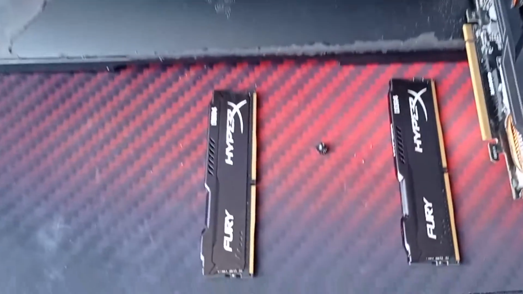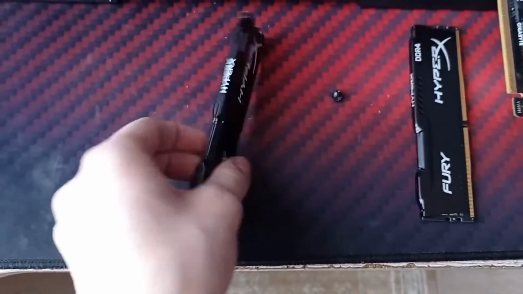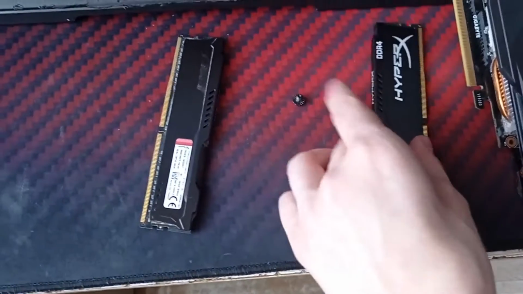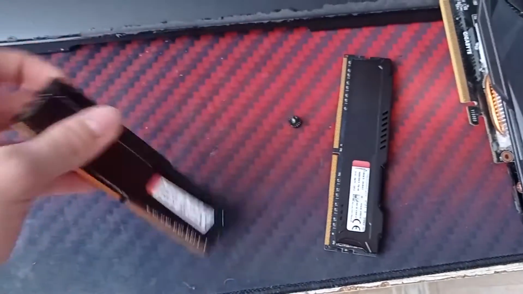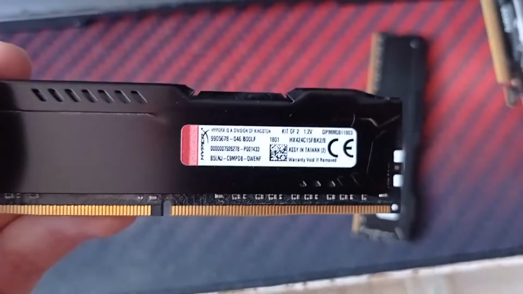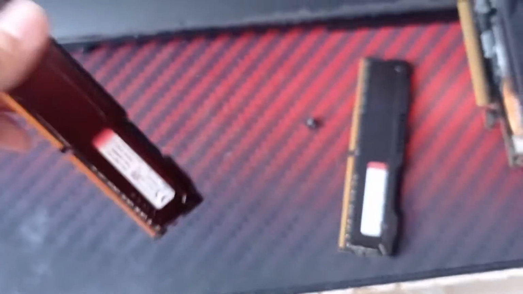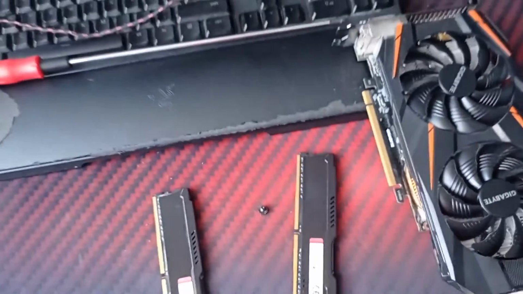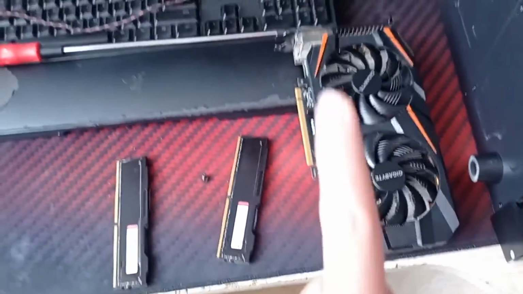We will be using HyperX DDR4 RAM with 8 gigs of memory each, and for our GPU we will use a GTX 1060 with 3 GB of memory from Gigabyte.